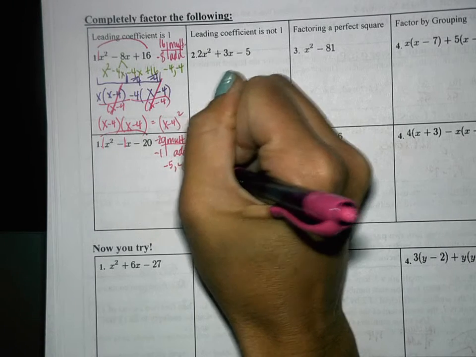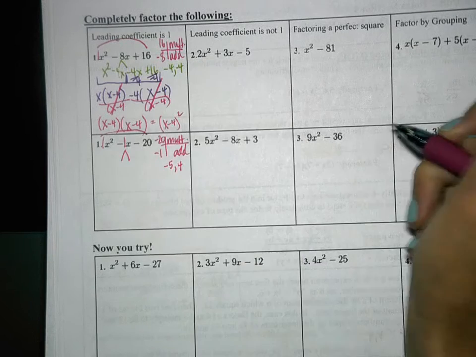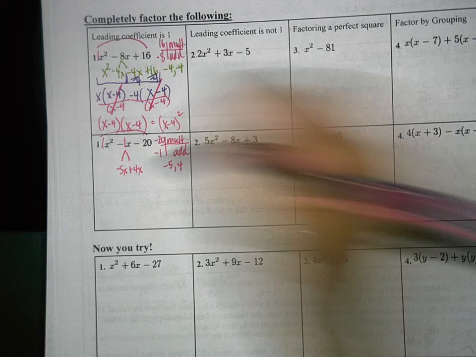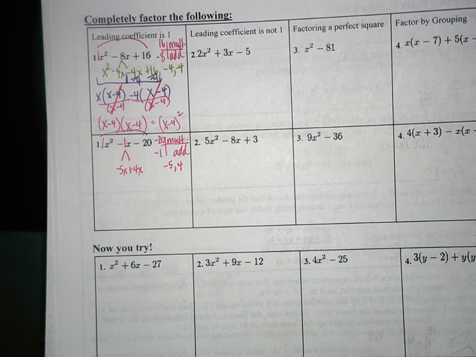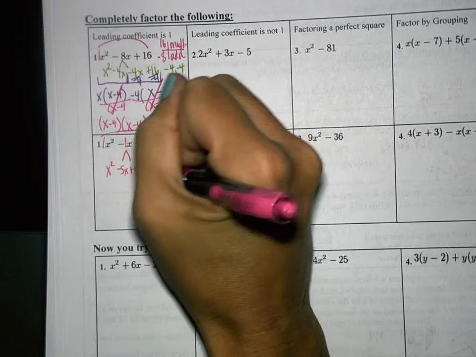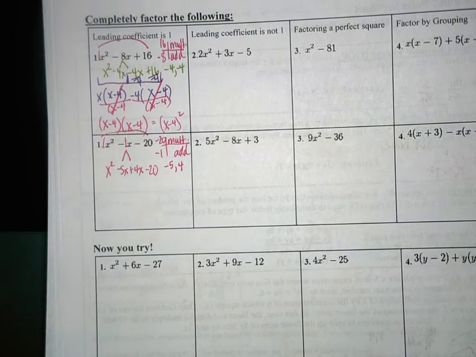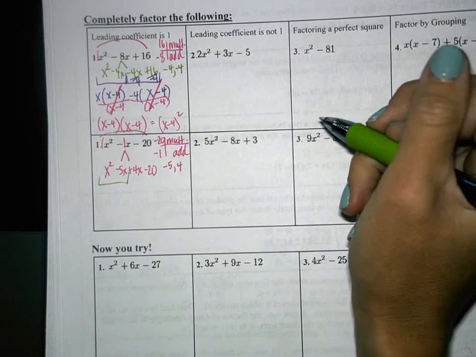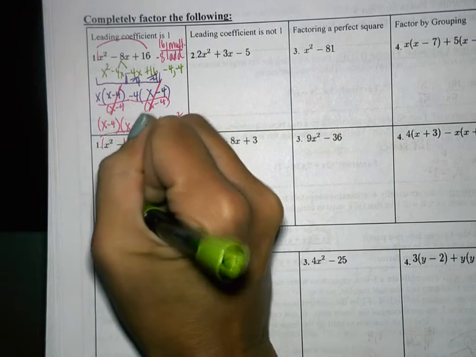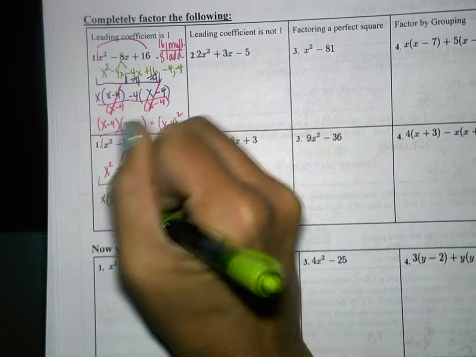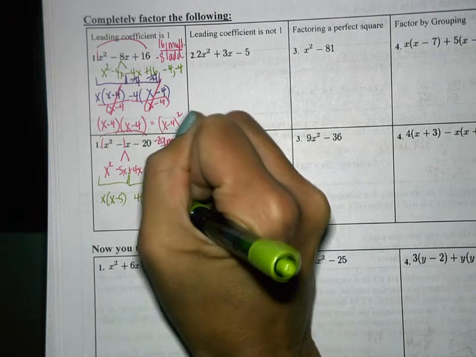Good, negative 5 and 4. So that means this negative 1x is now becoming negative 5x and a positive 4x, because when I add those together and simplify, it makes that negative 1. And then we rewrite everything else exactly how it was. So the x squared and the minus 20 stay the same. We group the first two and take out the GCF. And what is my GCF there? X, and I'm left with x minus 5. Very good. The GCF of the second group is 4, and I'm left with x minus 5.